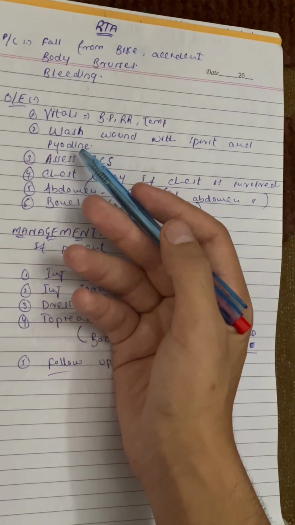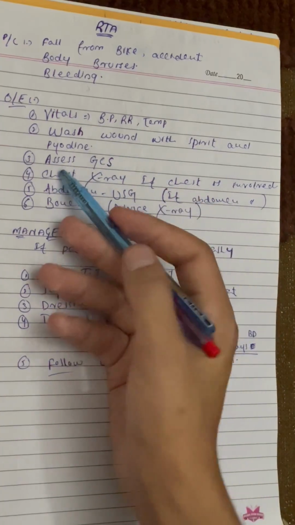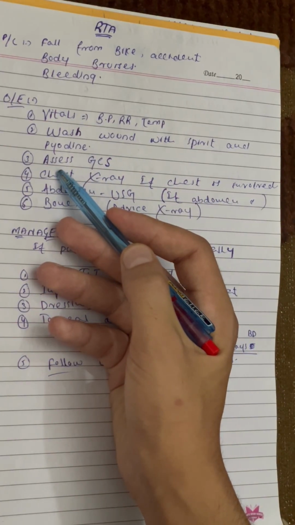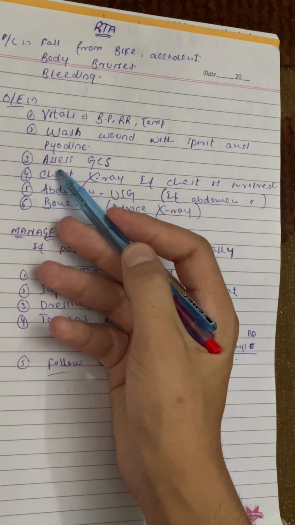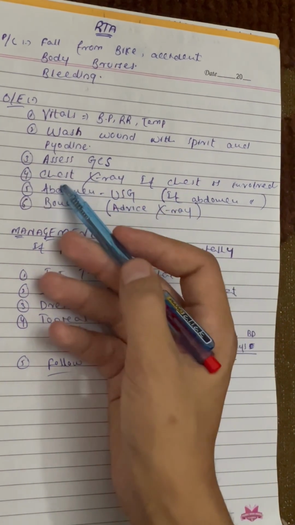Then I will clean and wash the wound with spirit and povidone iodine to avoid contamination. Then I will assess the GCS of the patient to determine the patient's level of consciousness, right?